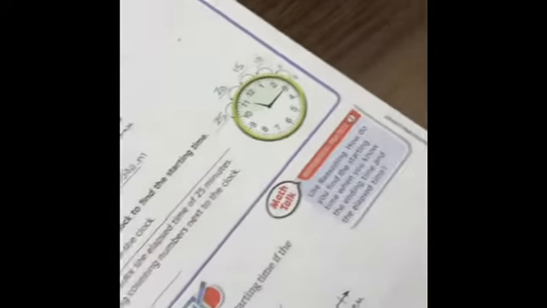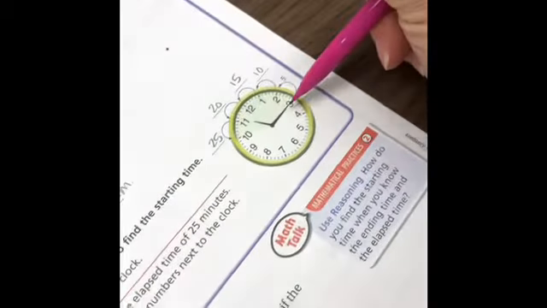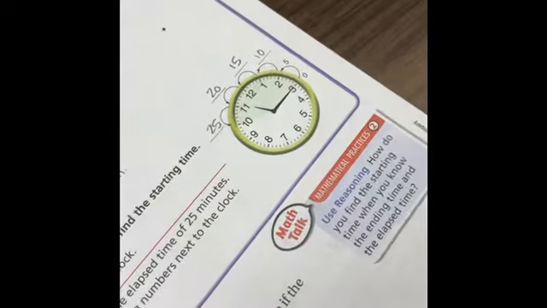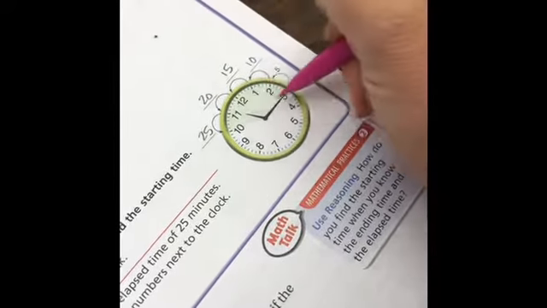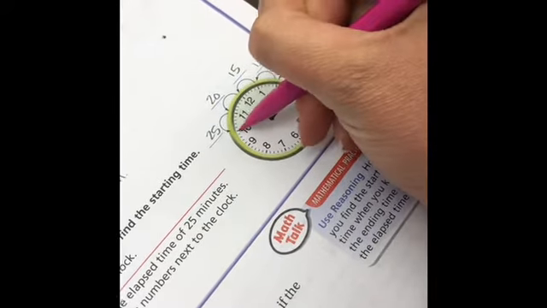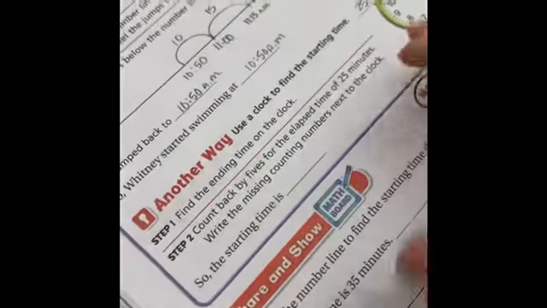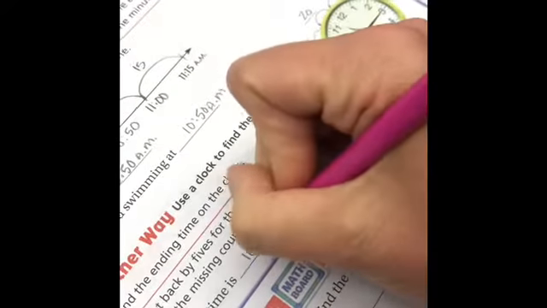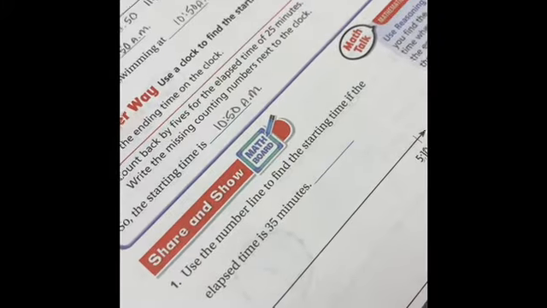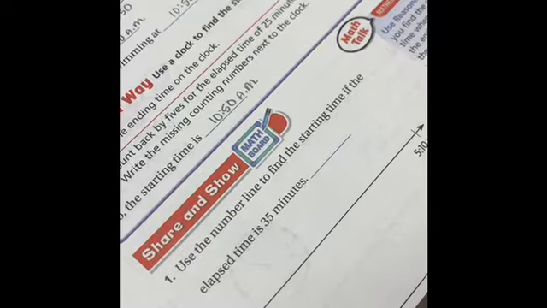All right, and so if you bring your minute hand all the way back, you're going to cross over the 12, which makes it 10 o'clock now, and then you're going to bring your minute hand all the way to the 10 here, which makes it 10:50. So the starting time is 10:50 a.m.